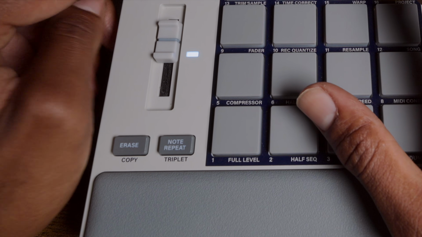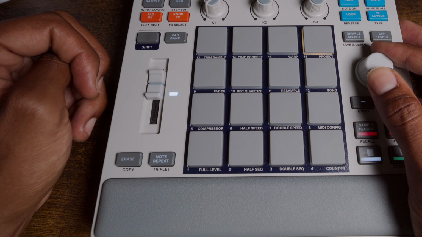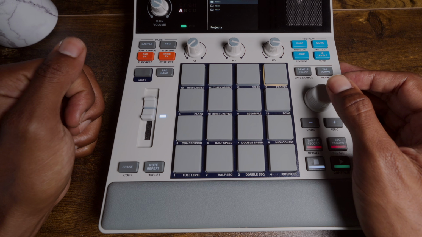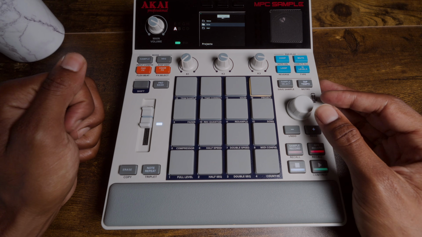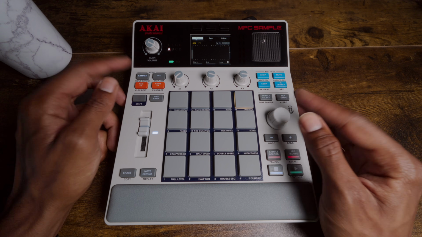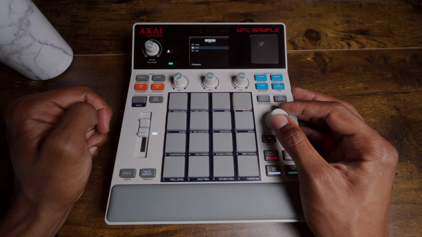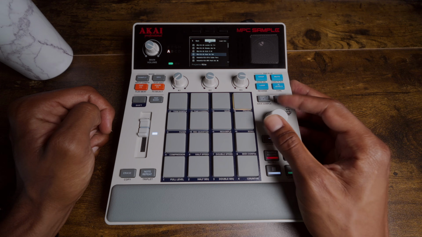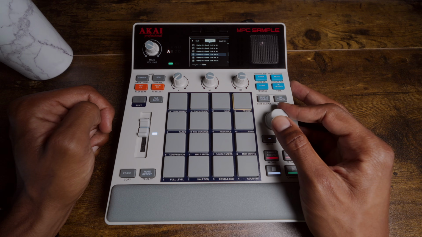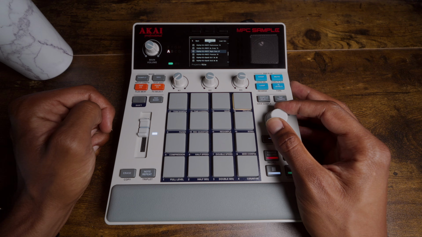So let's make a new beat by holding shift and hitting pad 16. We have a new project already loaded up, so we can load project where we're not loading a project. We're going to load a kit. That is how you load drum kits on the MPC sample. For my beginners out there, holding shift, hitting pad 16, going into load project, and hitting the kits button will allow you to load up an entire drum kit on the MPC sample. Maybe you're a beginner, maybe you didn't know that. Maybe you do. Let's run this.